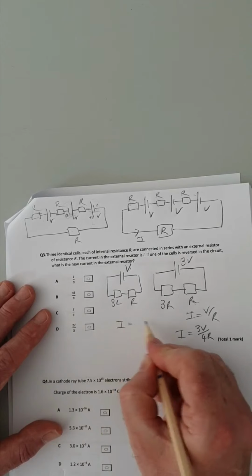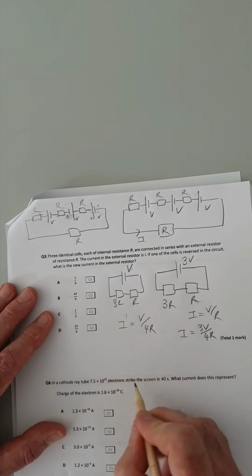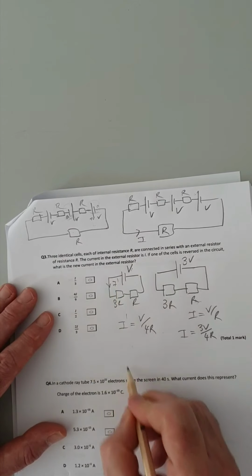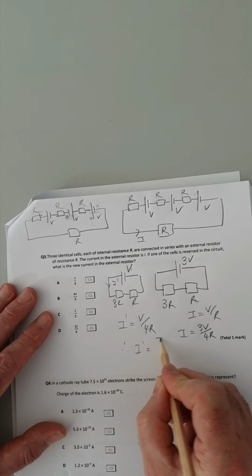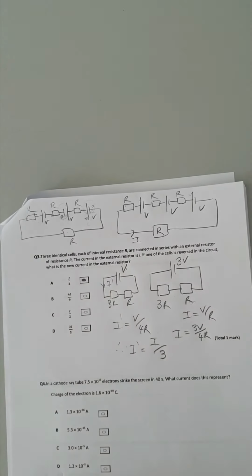So this time the current is going to be V divided by 4R. That's the new current. Therefore, I dash is equal to I divided by 3. So the answer is A.